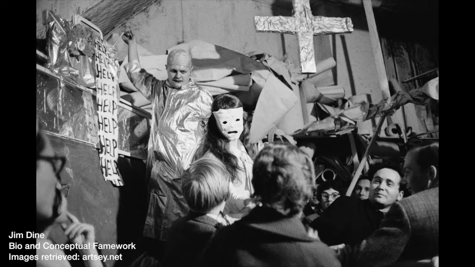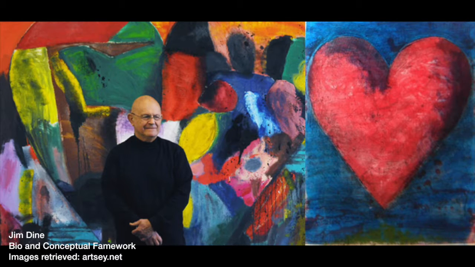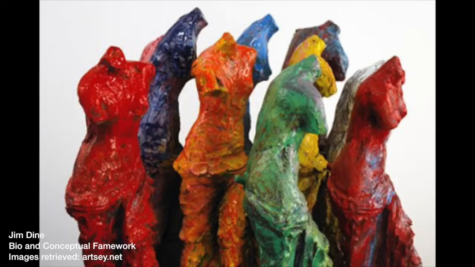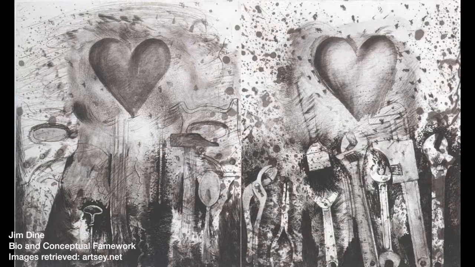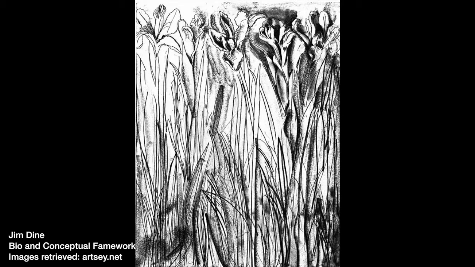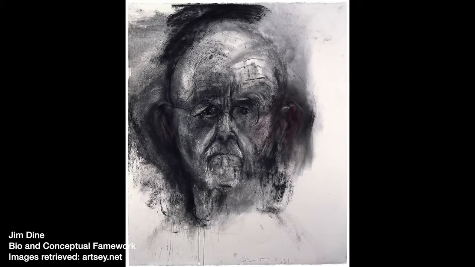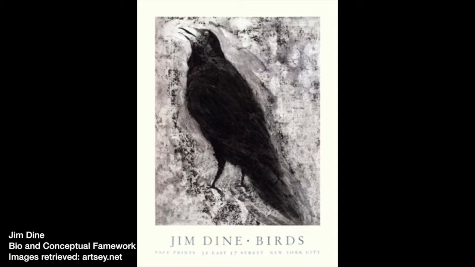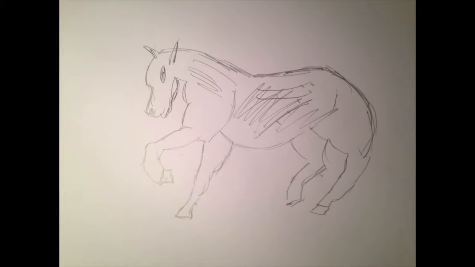Jim Dine is an American artist who can be known for his conceptual art performances, but most of all, he is known for his current contemporary pop art through painting, sculpture, and our focus, drawing. Through his drawing, Dine creates works of art using graphite and charcoal to illustrate and represent different people, plants, and animals. You can create a drawing of an animal just by looking at an image of it, or you can try drawing it from memory.